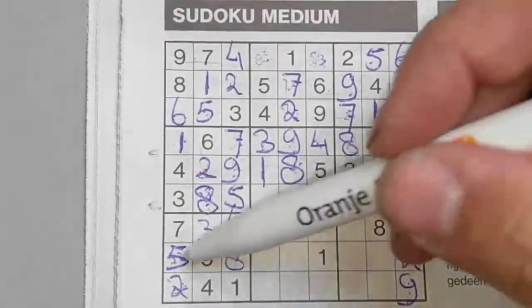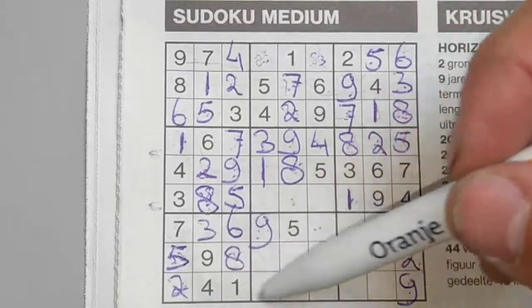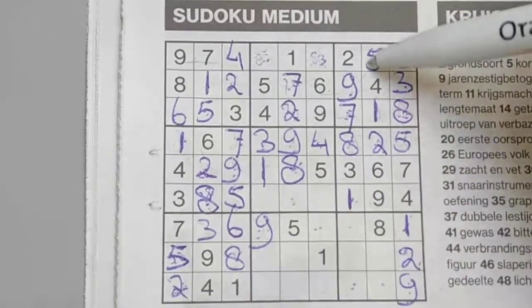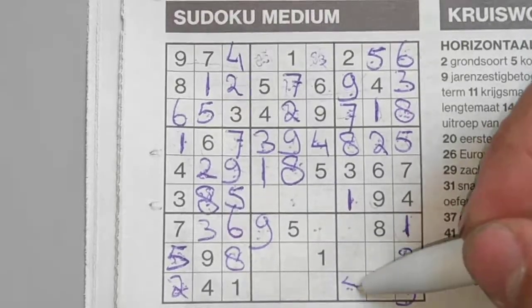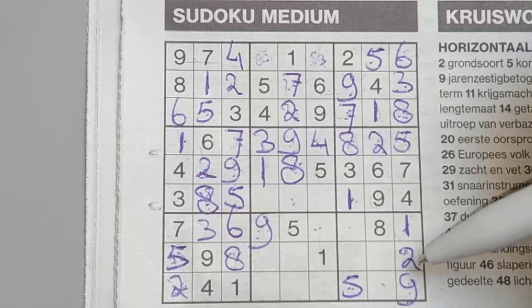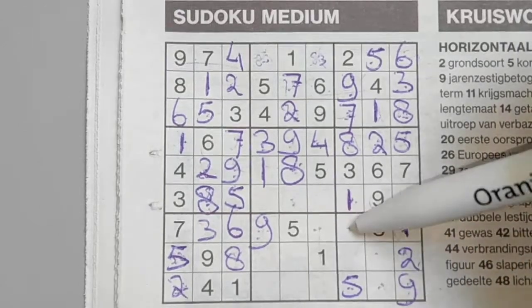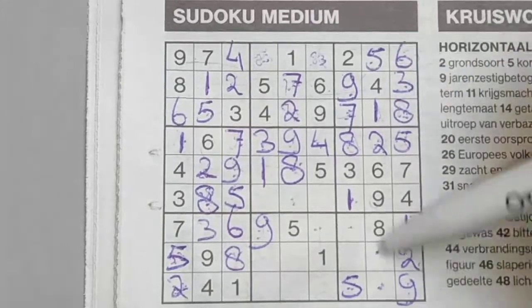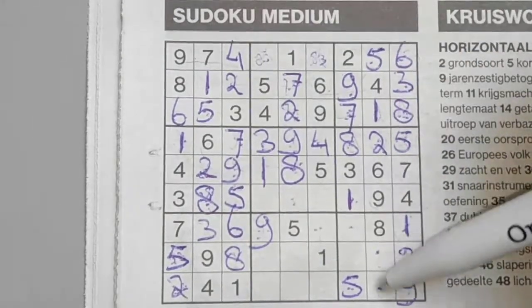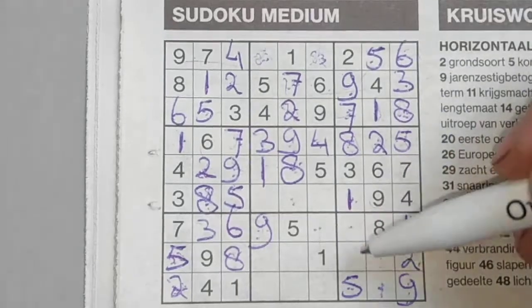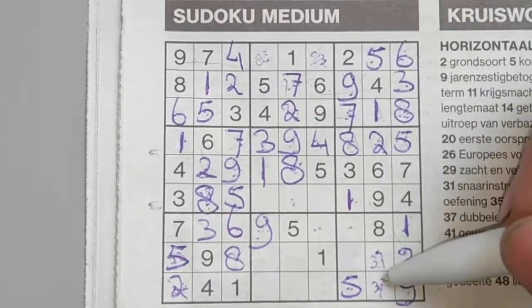5 in this row, 5 in the row below. So in the last row, the only 2 places for the 5 should be here or there. But I see here 5, no 5 there. 5 should be here. Then these two numbers in this column, 1, 2, the 3 is missing, and the 7 is missing. 3 and 7, I cannot fill this yet and need to wait.